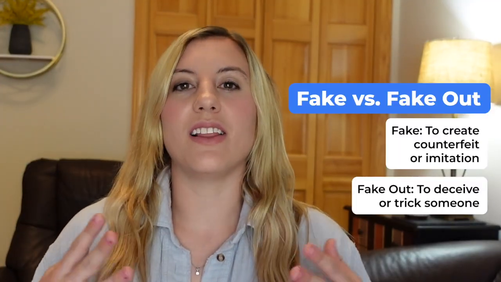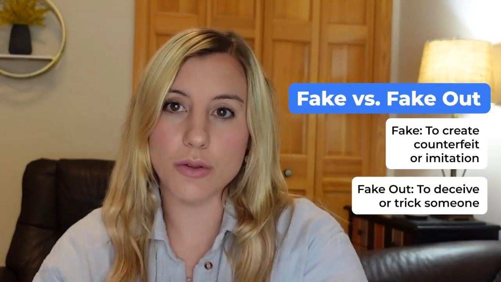So for instance, in a lot of sports, the team will try to fake like they're going one way and then they'll go the other way in order to score. Or think of a magician, a person who does magic tricks. They're not real magic tricks, so they're faking out the audience. They're faking out the audience by making it look like it's magic even though it's not. So fake and fake out can be pretty similar, but it is very useful to know the phrasal verb fake out, especially in sports or if you're doing something to trick someone into thinking you're doing another thing.